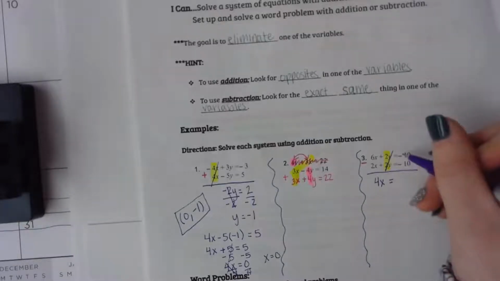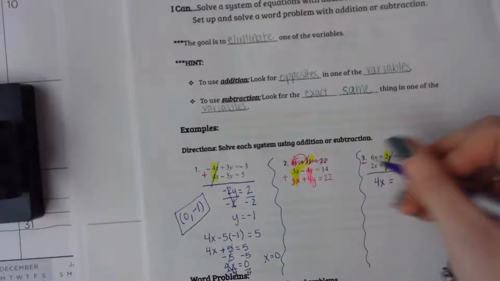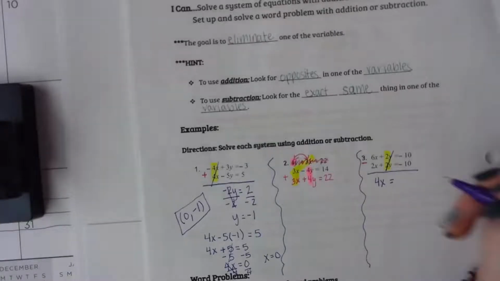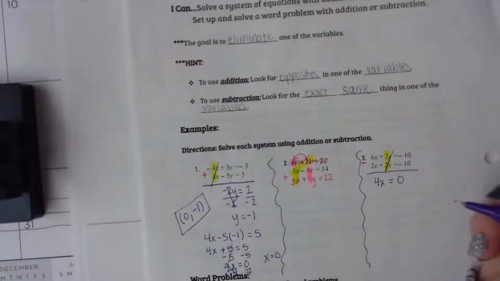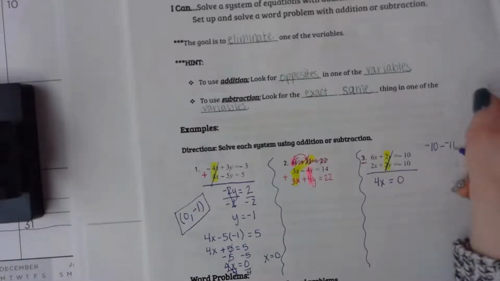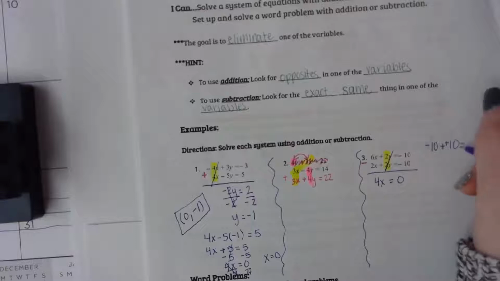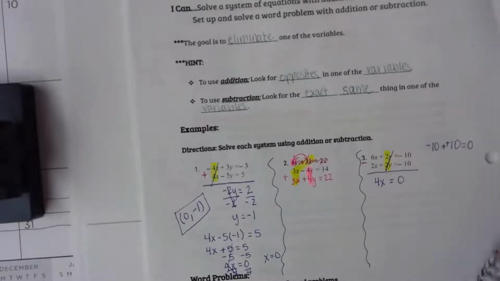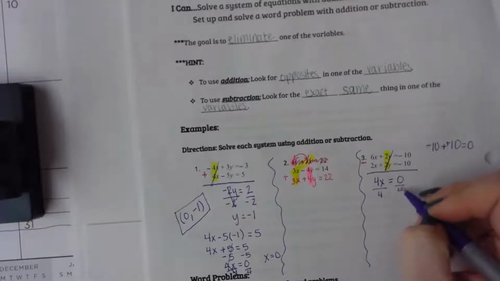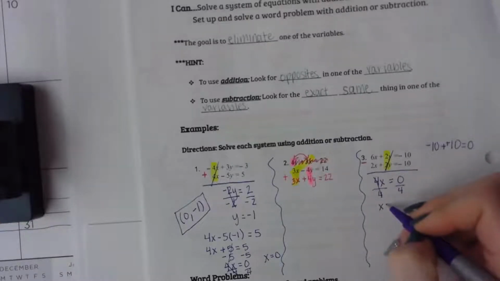This is where you can make your mistake. -10 minus -10 is 0. It's not -20. Because what you've got is -10 minus -10, so those two negatives are going to make a positive, making that 0. So just be careful with that, because it could also be the opposite. And then just like over here, when we divide by 4, x is just 0.